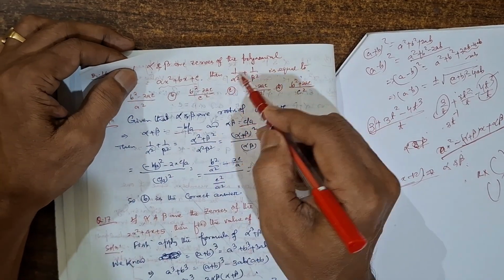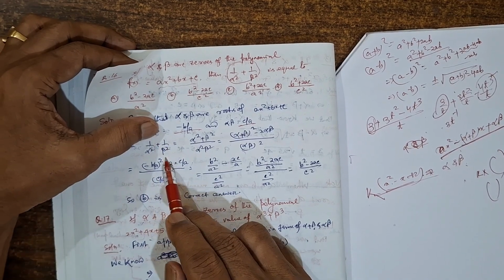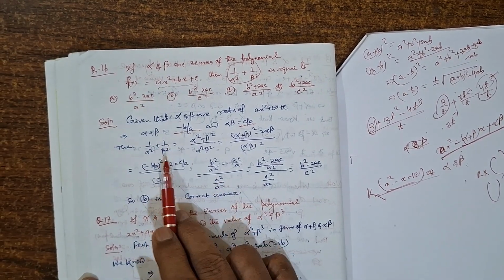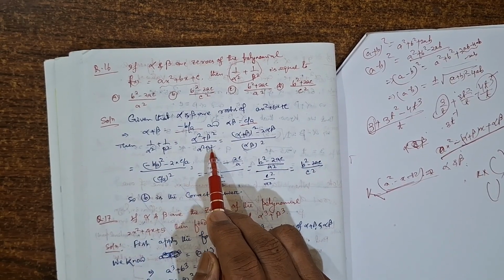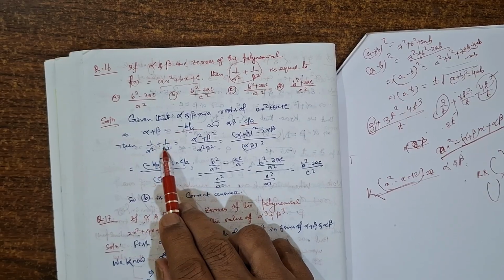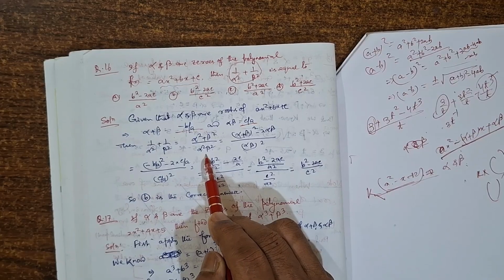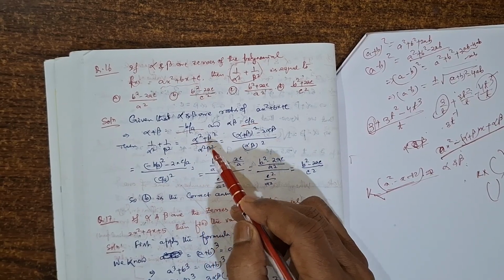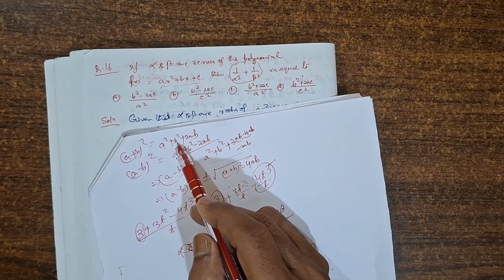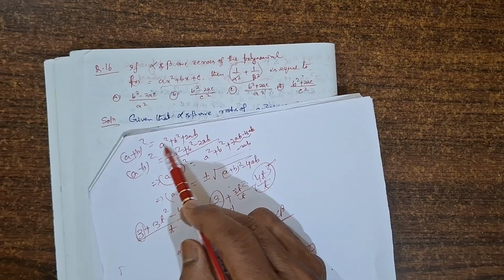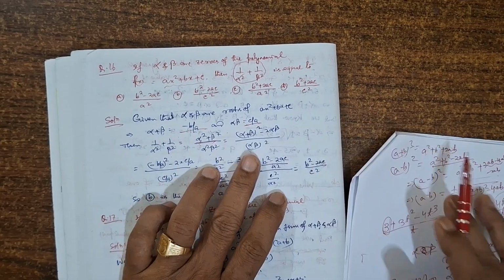Now what will be the value of this? 1 by alpha square plus 1 by beta square. Just to solve this, it is only an algebraic expression. You cross multiply, the LCM will be alpha square into beta square. I have just changed the order. Alpha square plus beta square over this. As I told earlier, a plus b whole square is a square plus b square plus 2ab. Then a square plus b square will be a plus b whole square minus 2ab.